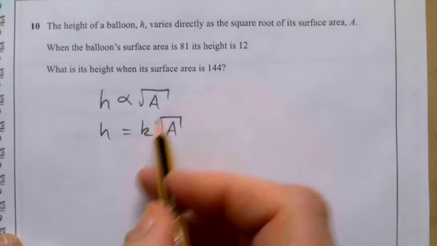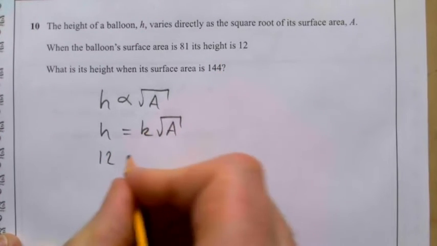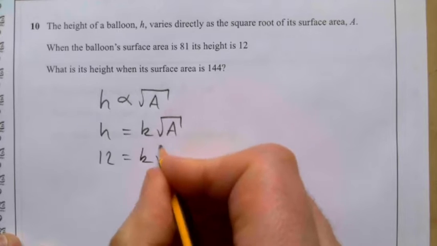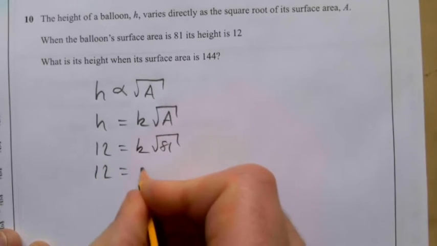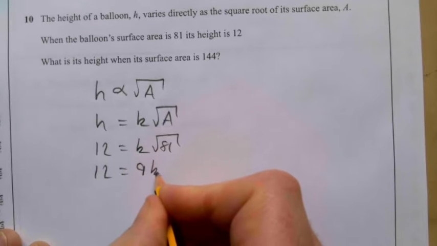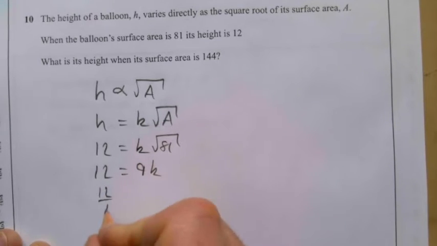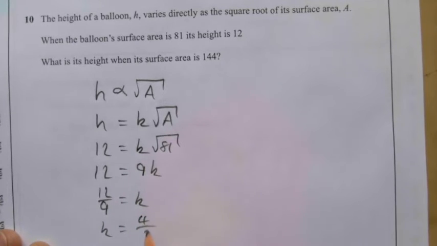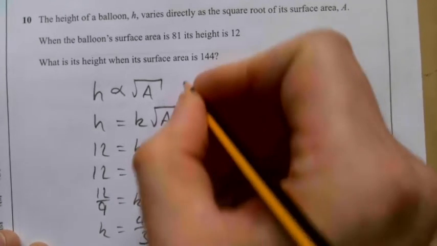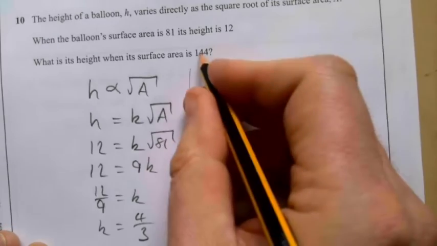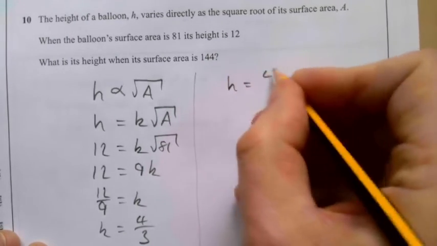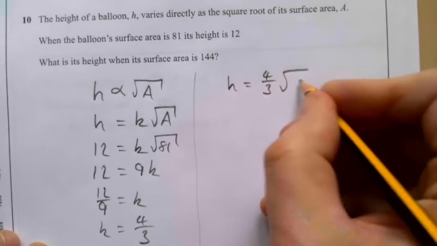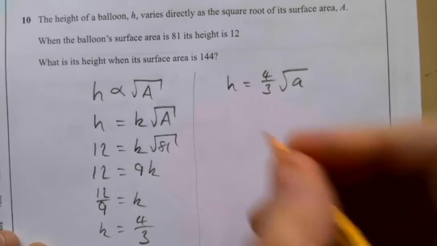So we know the height is 12, so we know 12 equals k times the square root of 81. So 12 is 9k. And then 12 over 9 equals k. So k is 4 over 3. So we now have our formula, so we can work out this bit here. We know that h equals 4 over 3 root a.